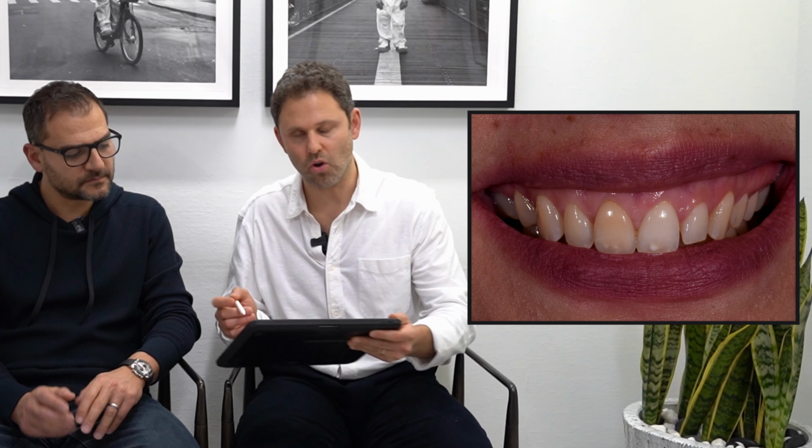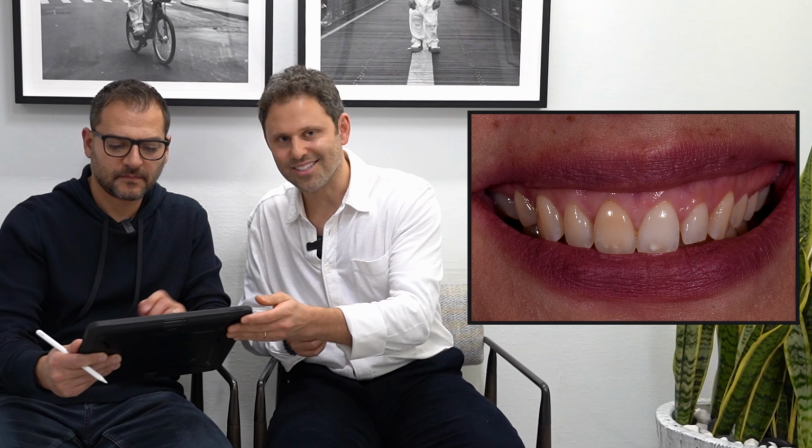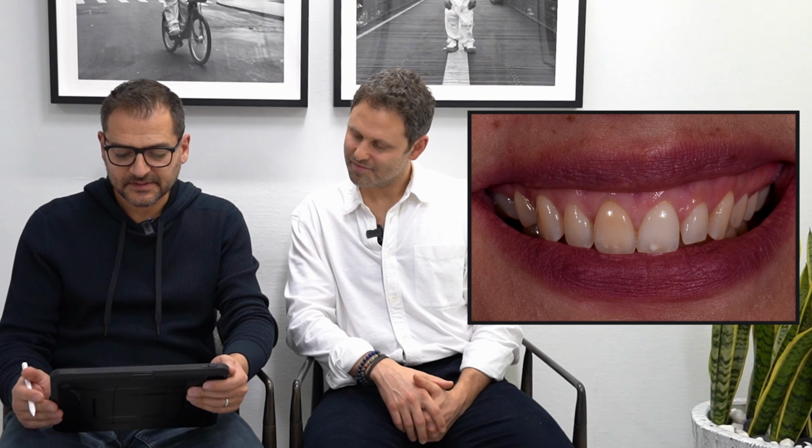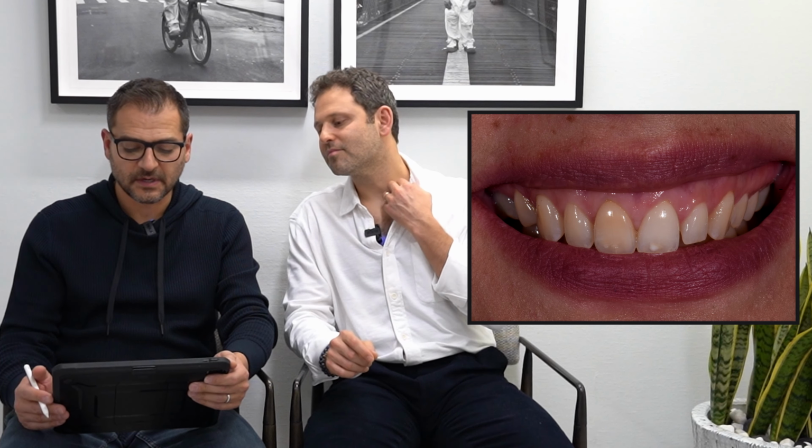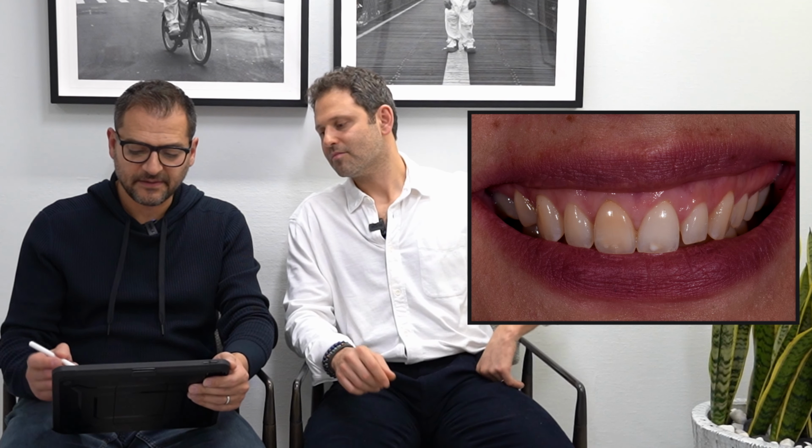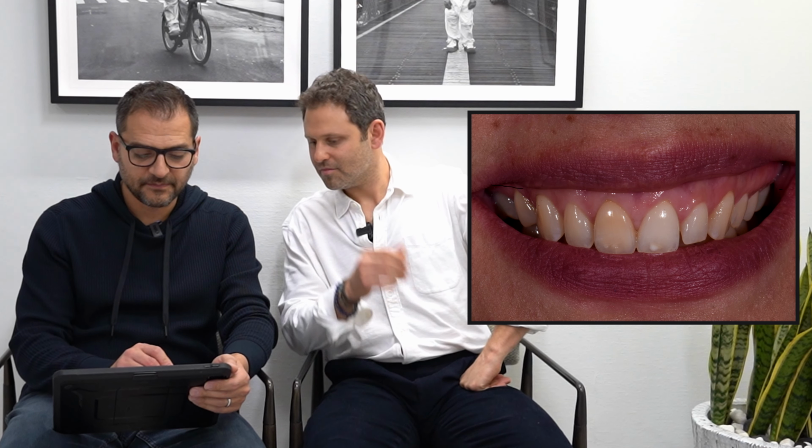Now we're gonna jump into the whole gum process, the perioplastics with Eddie. So when I look at a case like this, one of the things I assess is the lip symmetry and the gingival or gum symmetry, because those two things frame the smile. And it's obvious in this patient's case that her lip is uneven.